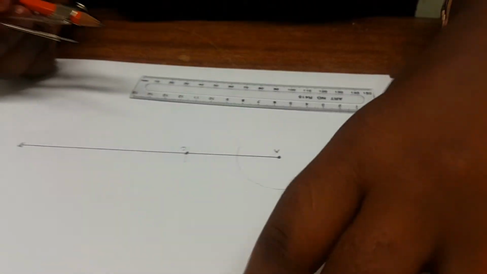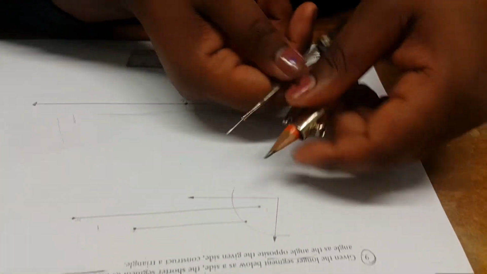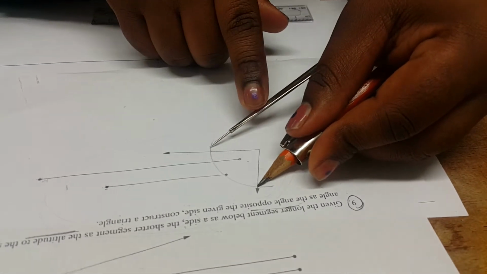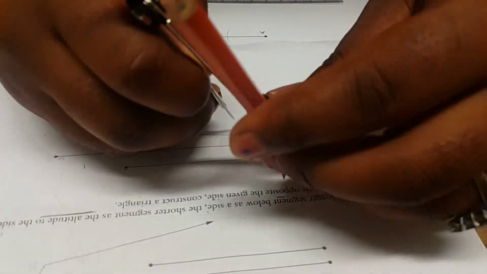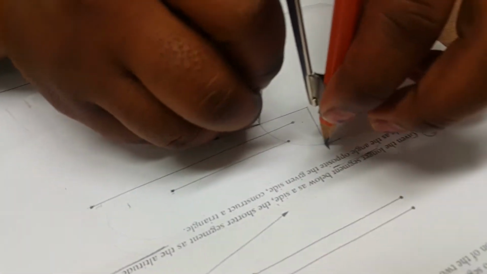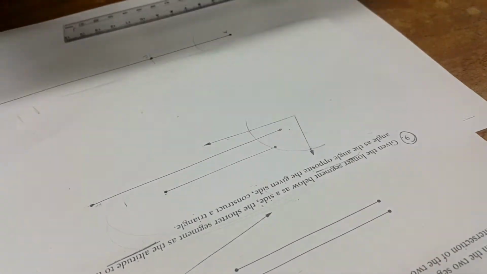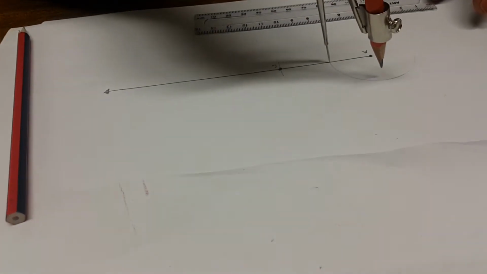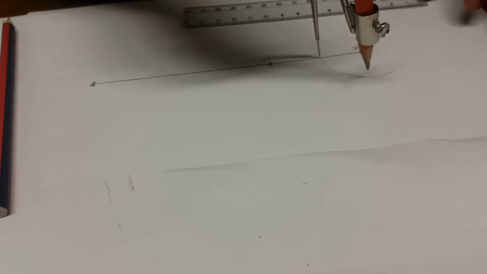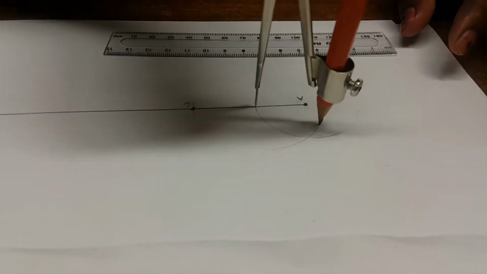And then we measure the distance between there and there. So there's our distance, and we make another arc from this point where the arc finishes.